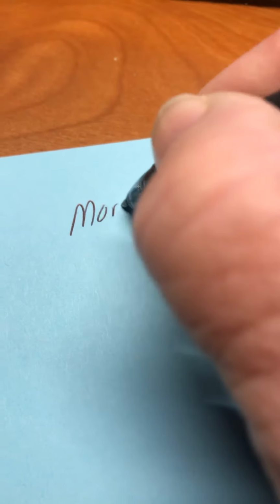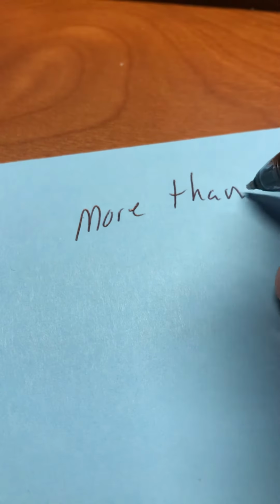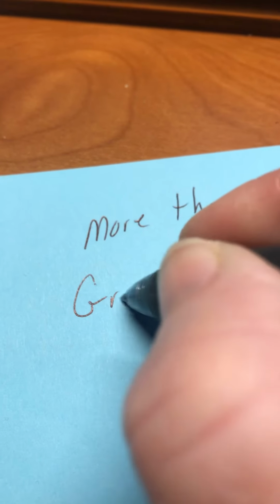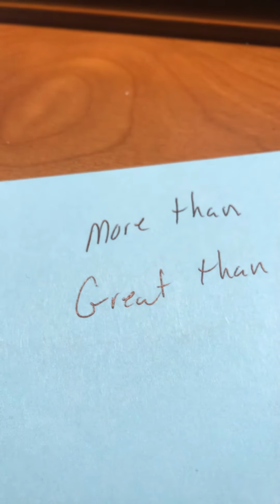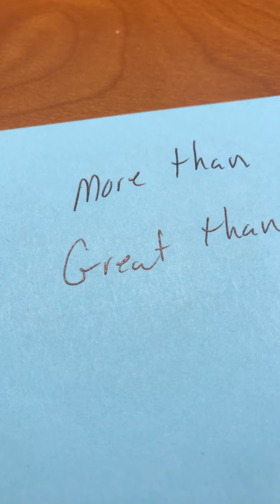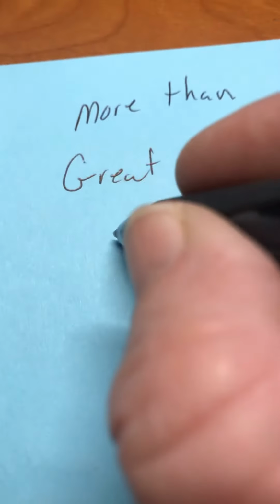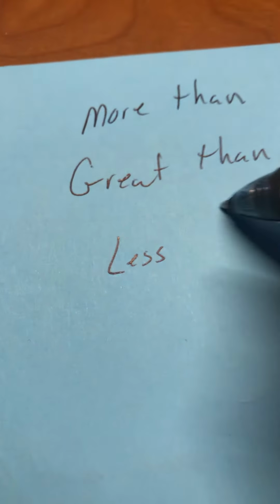Okay? So for example, if the word problem says something like more than, greater than, or vice versa, less than. Let's put that in there, less than.